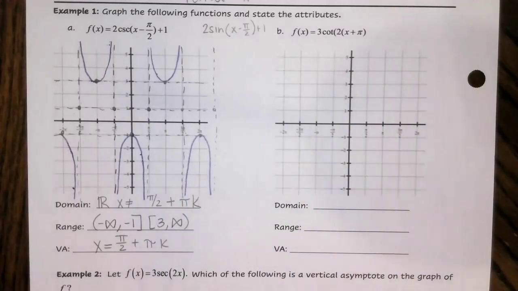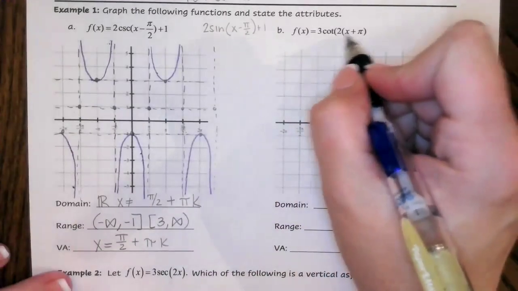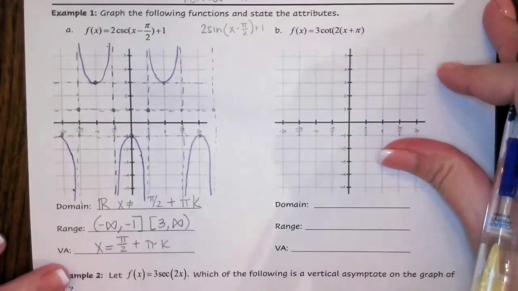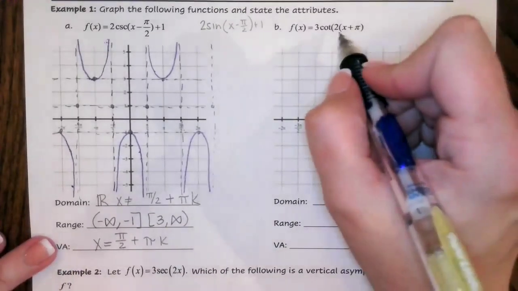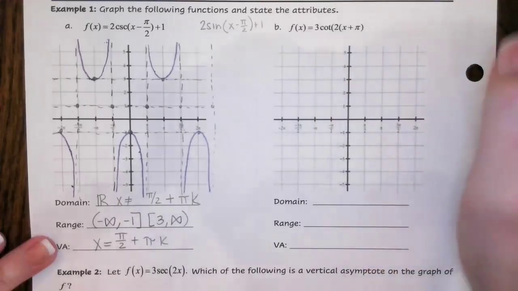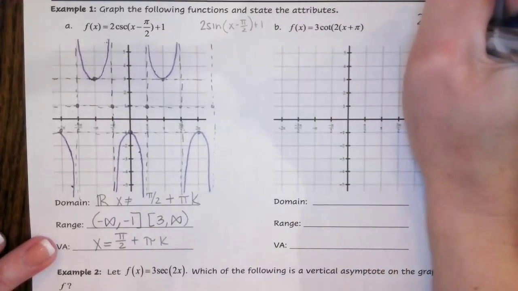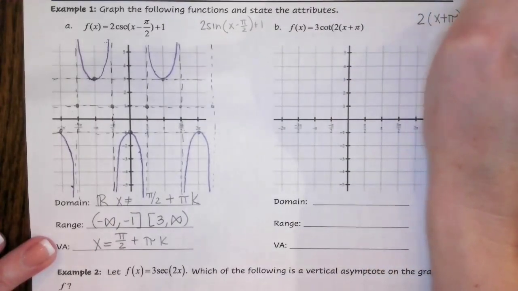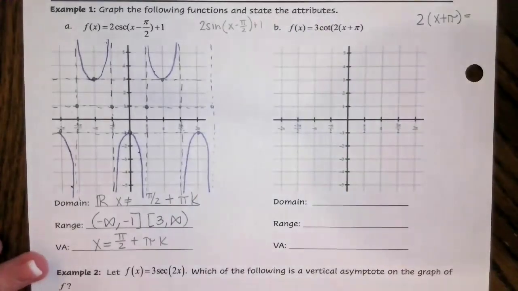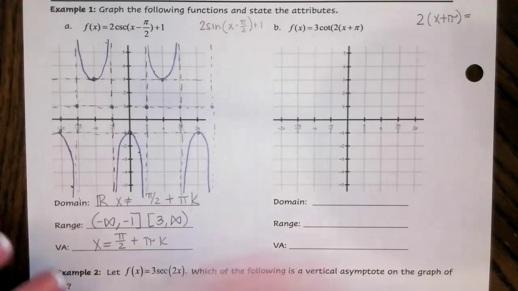All right, for our cotangent graph, very similar to the tangent graph, we are going to take this middle part right here, the easiest way I think it is, better said. We're going to take this part right here, the bx minus c, and we are going to set it equal to its original asymptote.